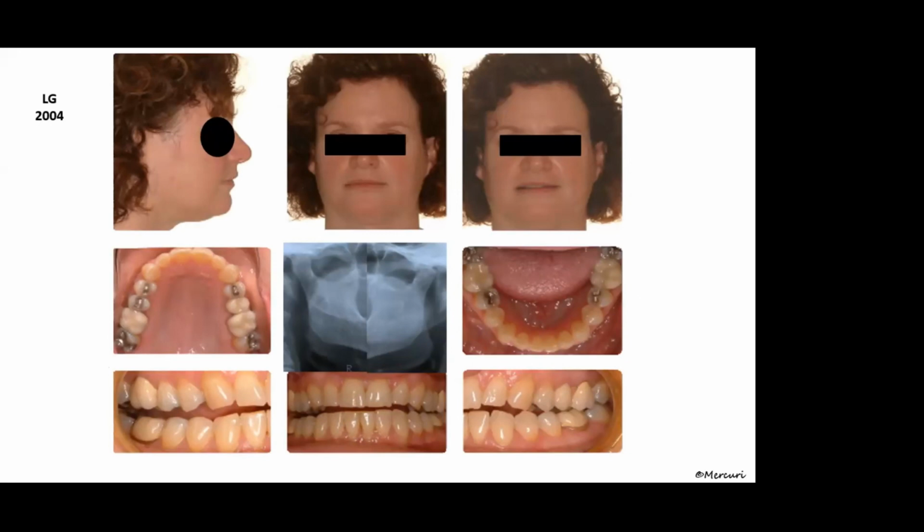You can see that. And when we look at her imaging, you can see that she has developed an osteoarthritic change in her left temporomandibular joint. So she strikes her occlusion on the left side before she does on the right side.